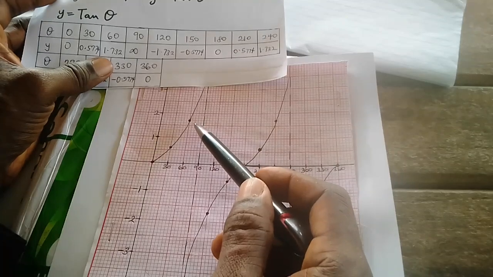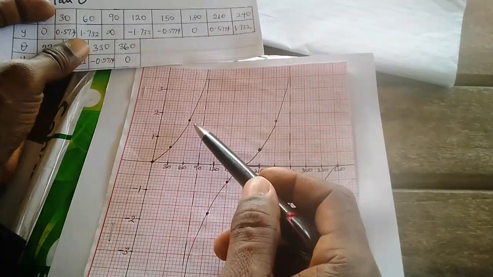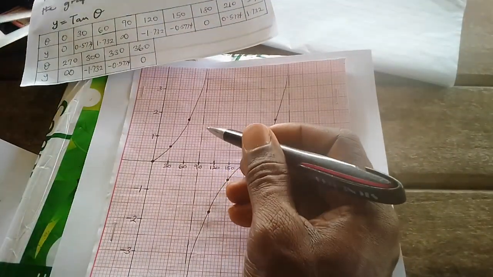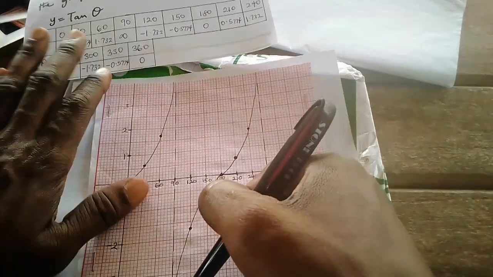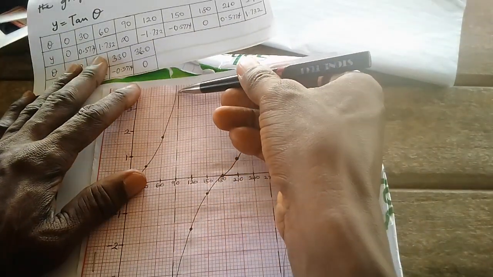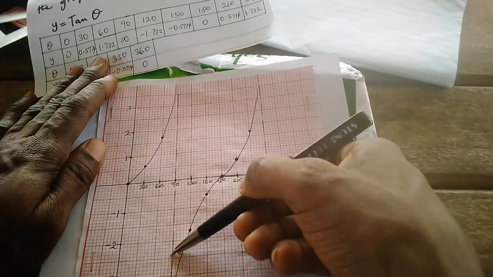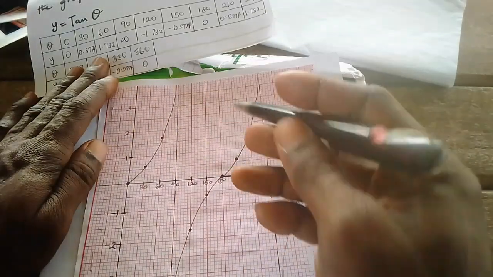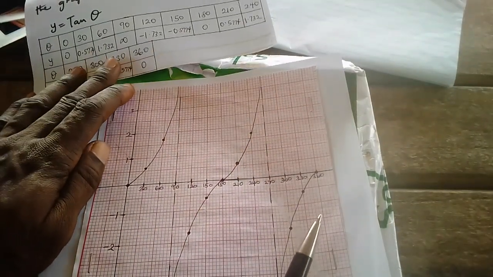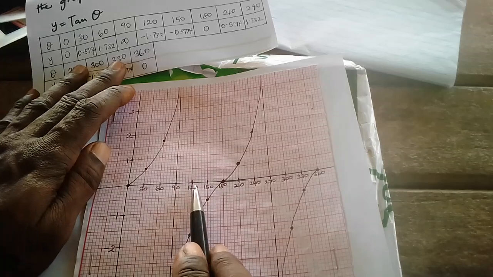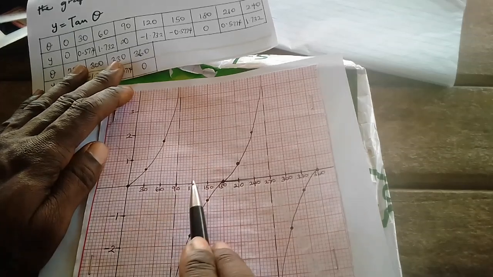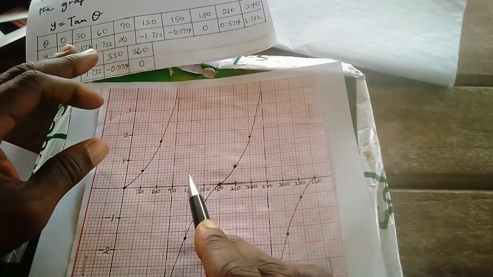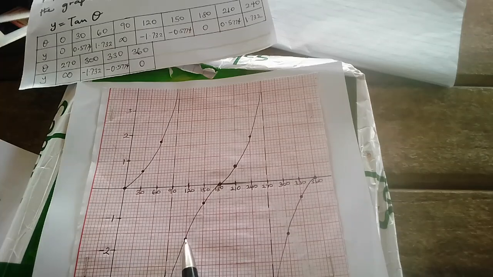Now, how are you going to plot infinity? For infinity, you are going to use a straight line. You draw a broken line vertical like this across the positive and negative y-axis. So you draw a vertical broken line showing that it is infinity. Then when theta is 120, y is minus 1.732. To one decimal place gives us minus 1.7. This is 120, this is minus 1.7, meeting here.